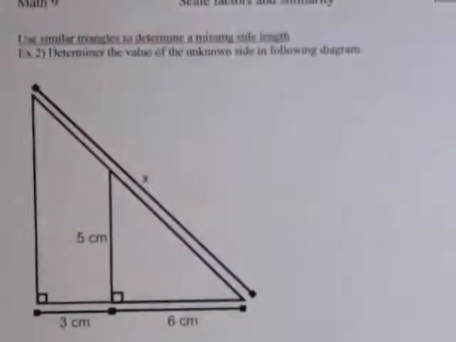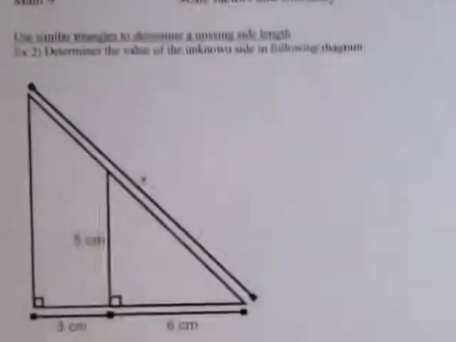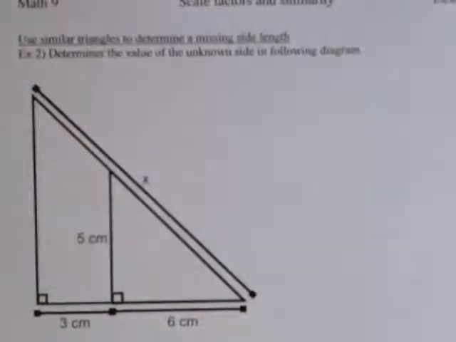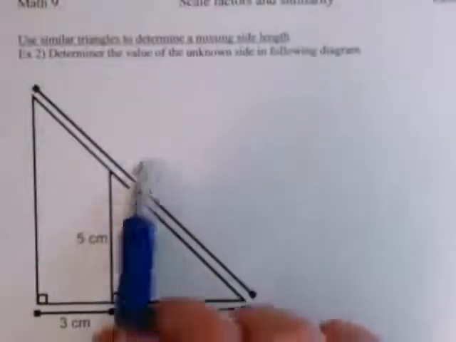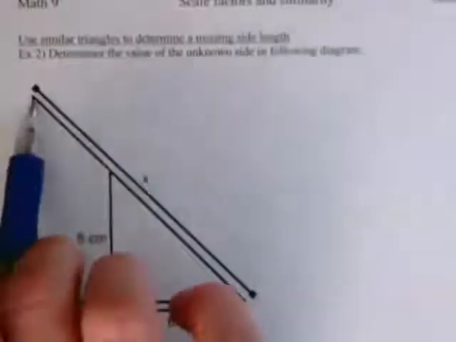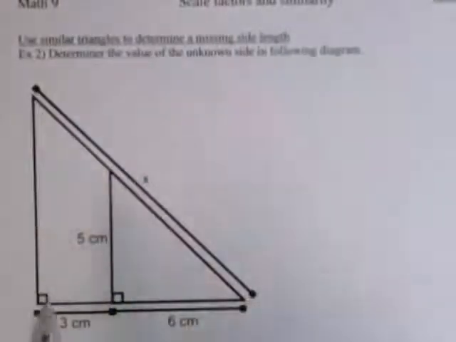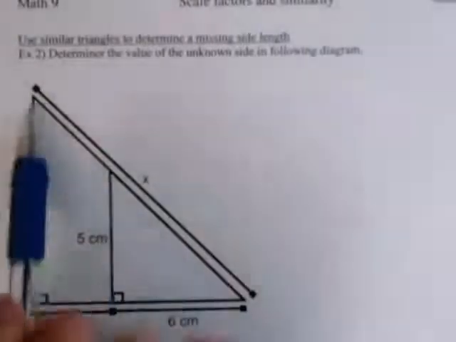There we go. Okay. We want to use similar triangles to determine the missing side of one of the lengths here. What we're looking for is the value of x right here, and that is the long side here.